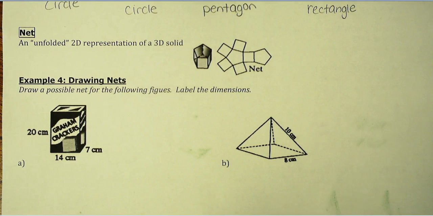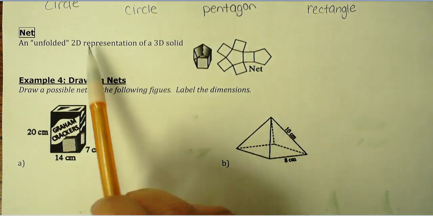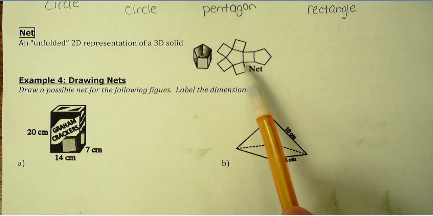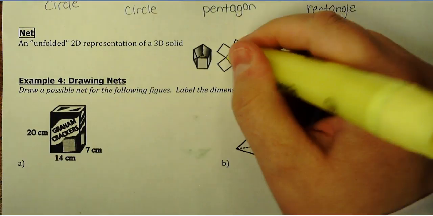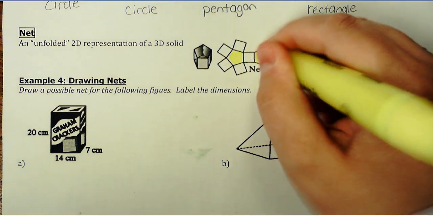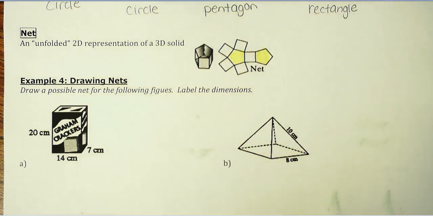So if we had a physical 3D shape in front of us and we could cut it up and unfold it and lay it flat. So the net is a two-dimensional representation of a three-dimensional solid. So if you guys want to look here, you've got your two bases. And there are different ways to draw these nets.